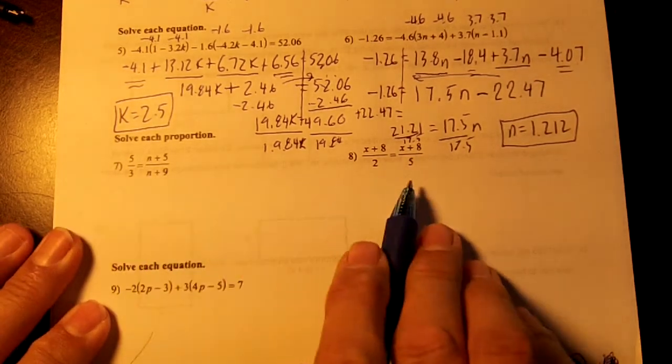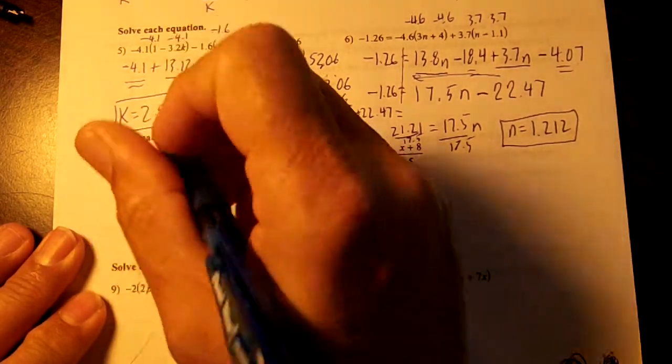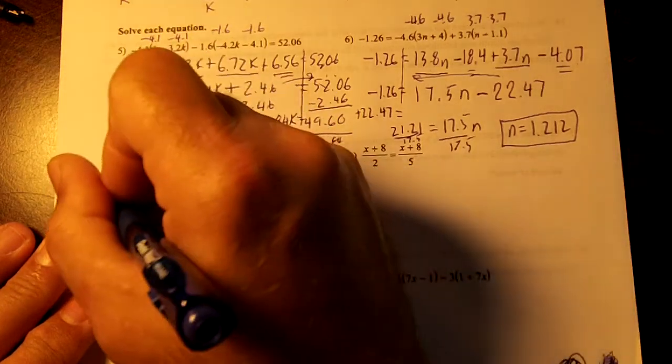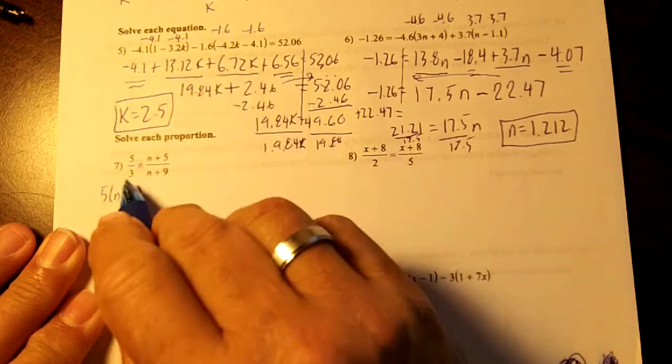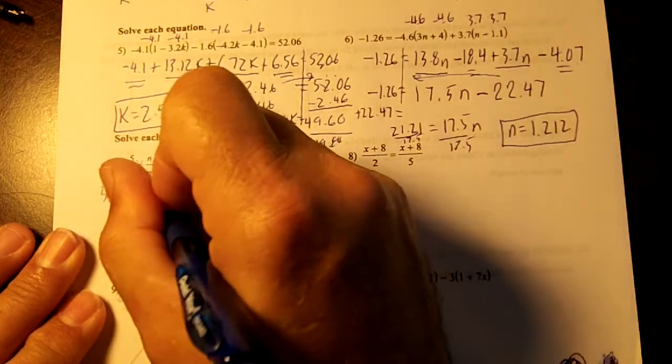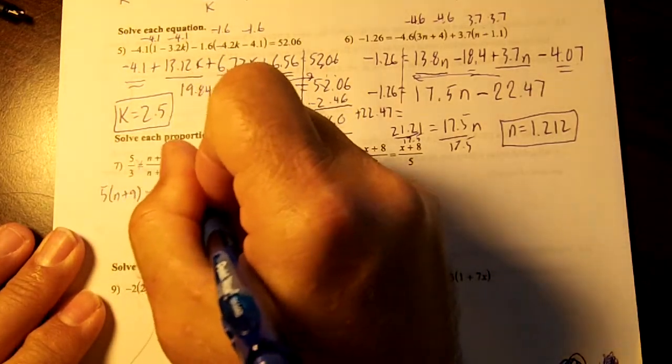Okay, we're going to solve the proportions here. So we're going to cross multiply. We're going to take our 5 and multiply it by n plus 9. Make sure you show your distributive property. We're going to take the 3 and multiply by n plus 5.